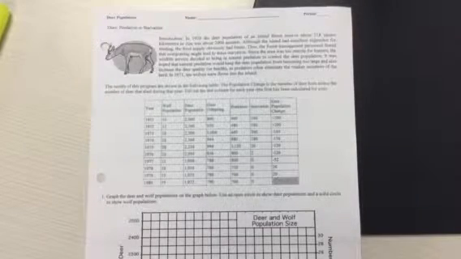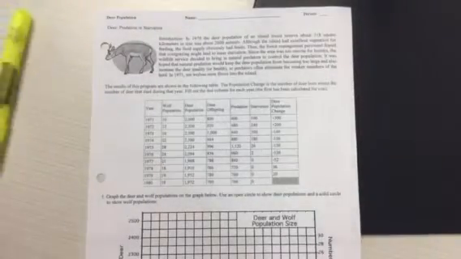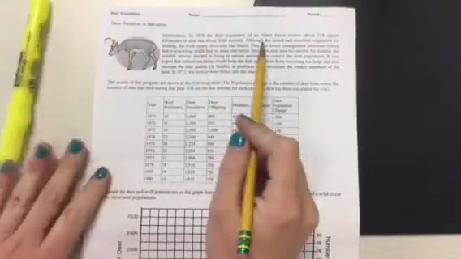Okay, you all, so today you are going to be completing this activity about deer populations, predation or starvation. So I'm going to read this. Introduction. In 1970, the deer population of an island forest reserve, about 518 square kilometers in size, was about 2,000 animals. Although the island had excellent vegetation for feeding, the food supply obviously had limits.